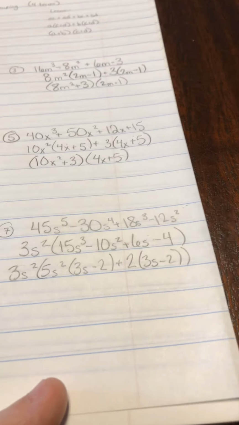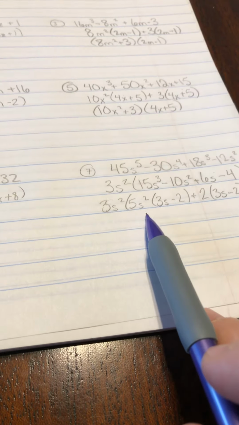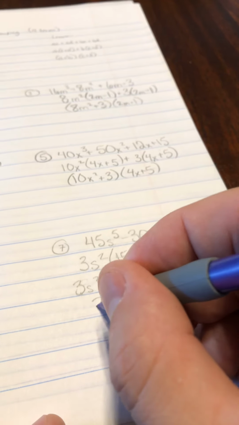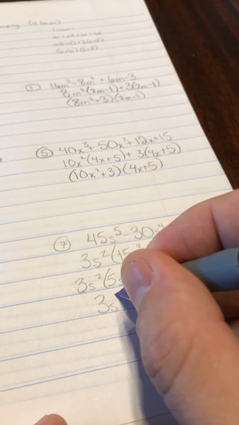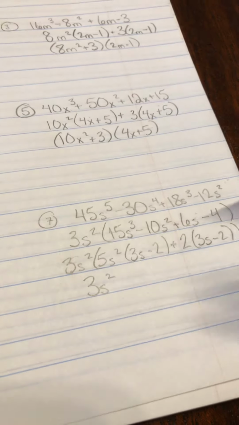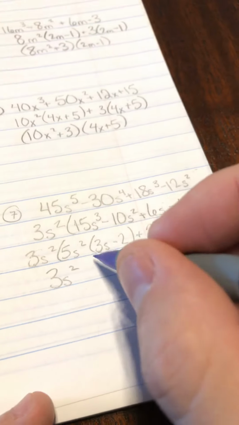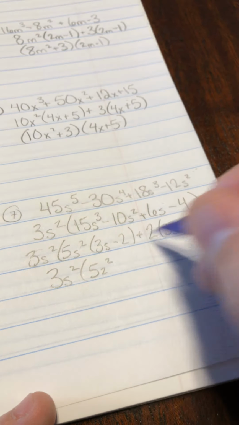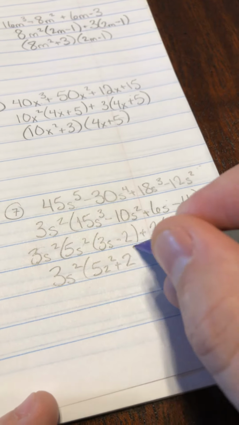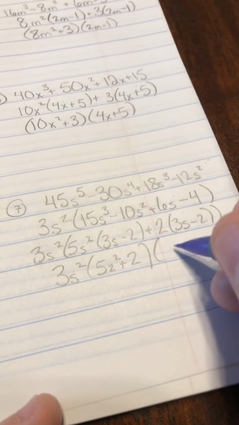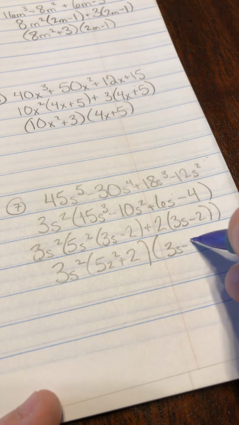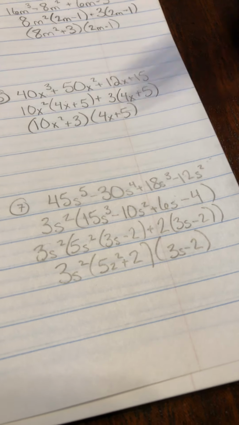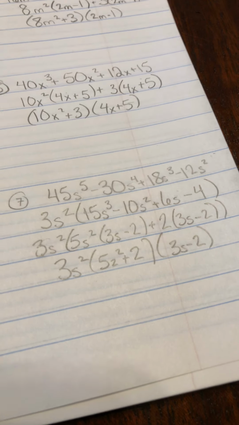And so, if you want to rewrite this, you would want to do 3s squared. Remember, that's what we pulled out first. 3s squared. And then the 5s in your first, plus 2. And then whatever's left over, 3s minus 2. All right, looks like a lot of work. Not very difficult. Rewatch it a few times if you need some help.